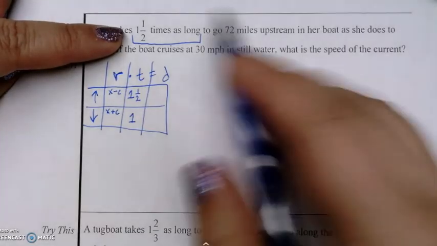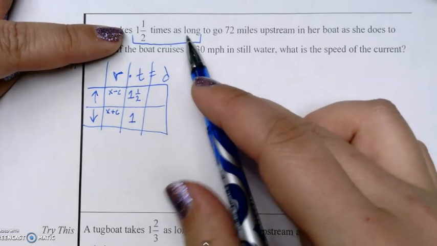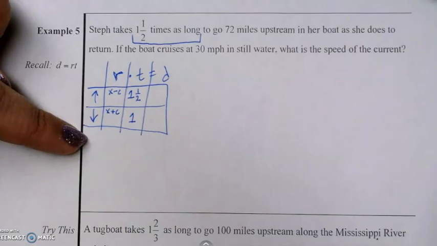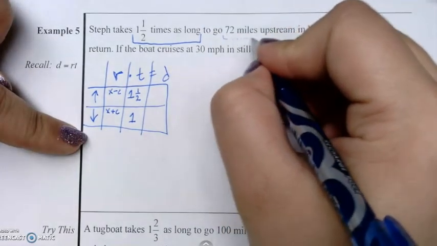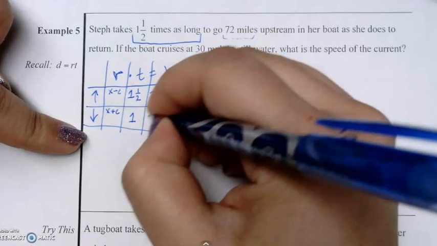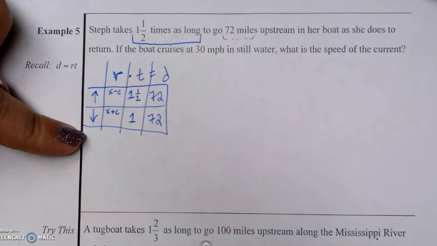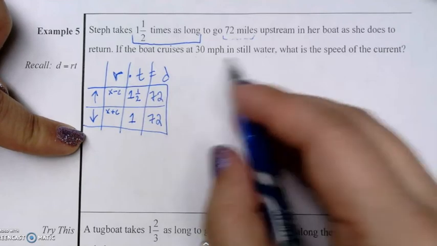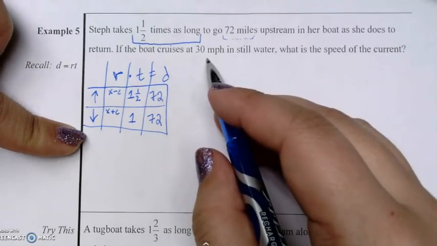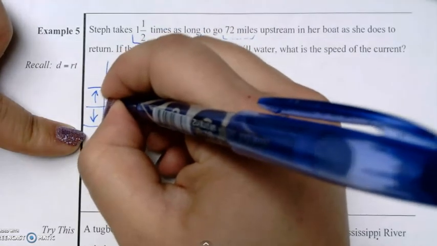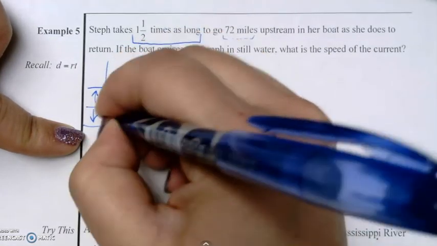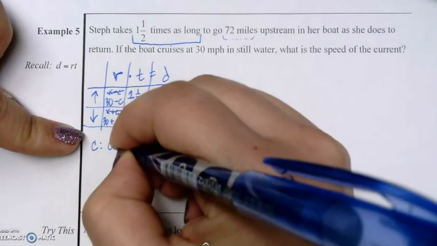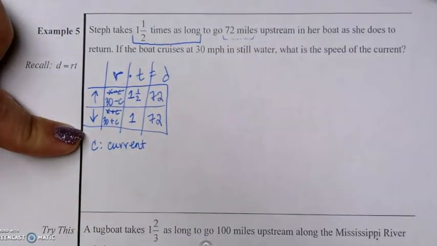Okay, so since it's just that many times as long, we can put that as our upstream time and our downstream time. How far is she going? Well, she went 72 miles, so 72, and she did the return trip, which is 72 miles. And then we know the boat cruises at 30 miles an hour in still water, so that's our x value. Remember our initial rate. So this is 30 minus c and 30 plus c, where c is the current, or the rate of the current.